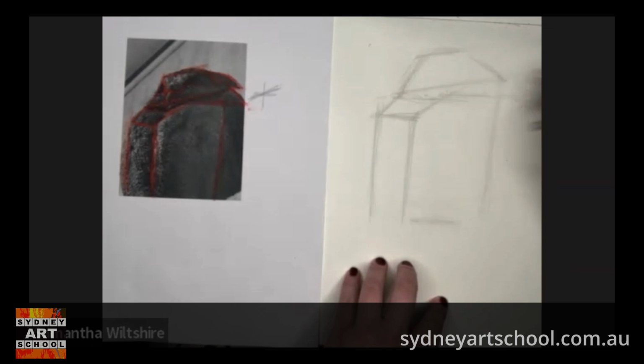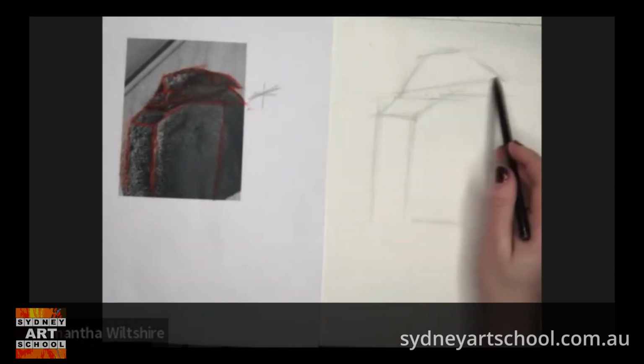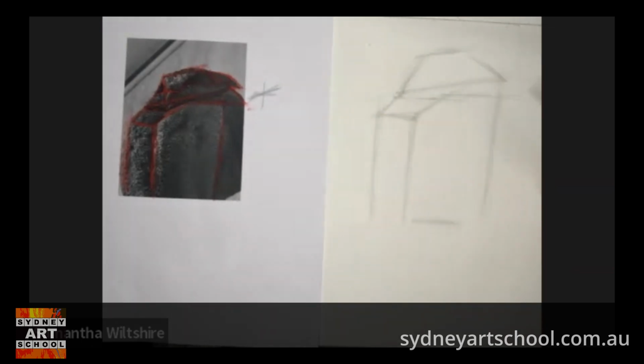Now I'm paying attention to not only this shape and this shape, but what's this triangular shape in between, and is mine big enough?